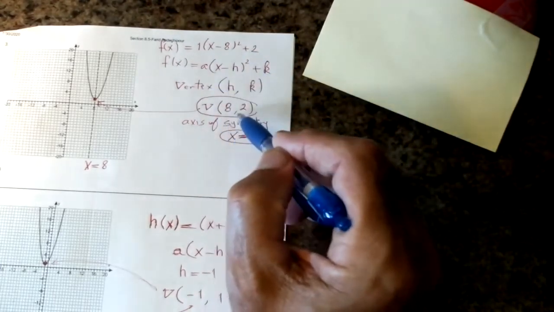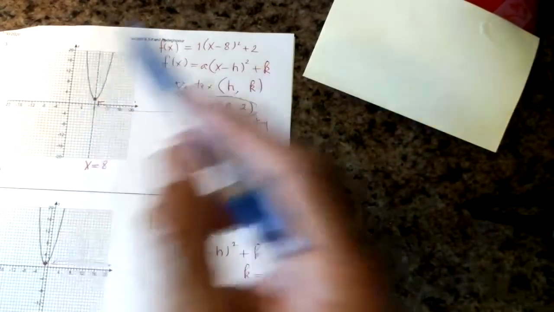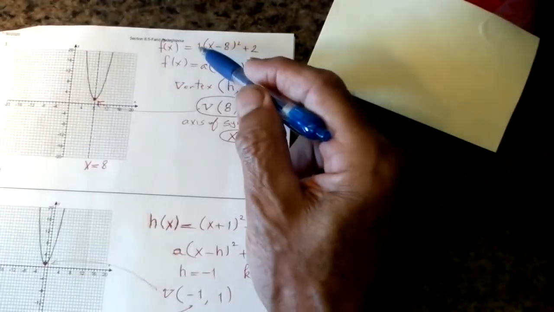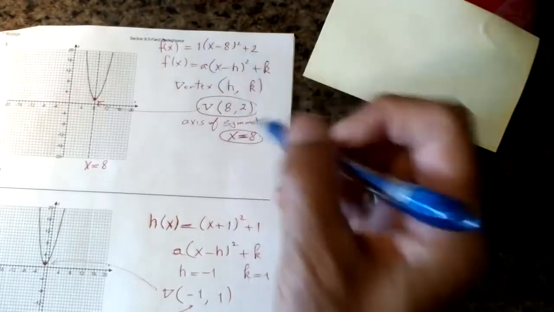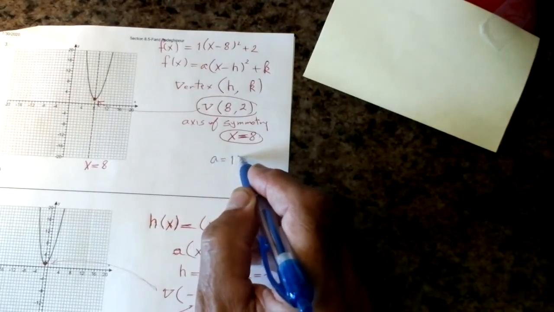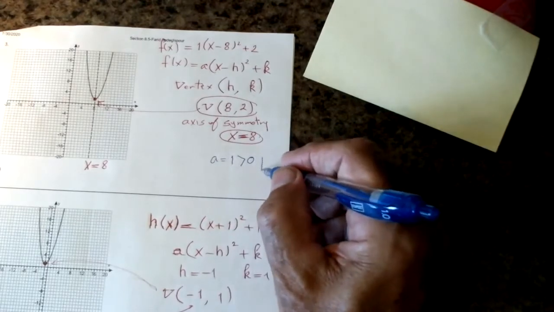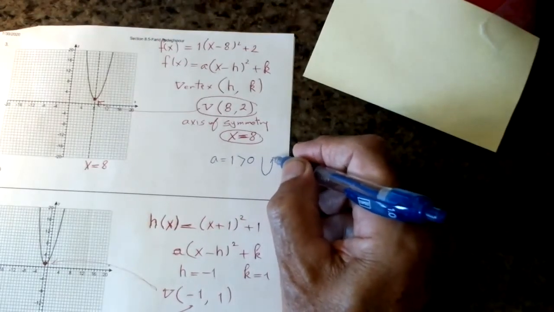H and k are coordinates of the vertex. So when the equation is written in this form, you could read h and k off of the equation: 8 and 2. So I find this point. X is 8, y is 2, is this. What is the a? A is 1, which is greater than 0. So when it's greater than 0, it means the parabola opens upward.